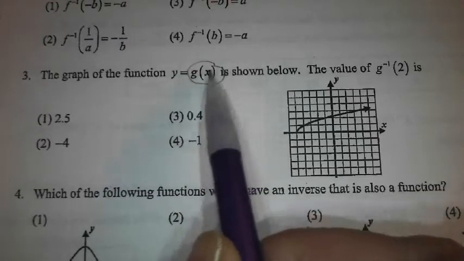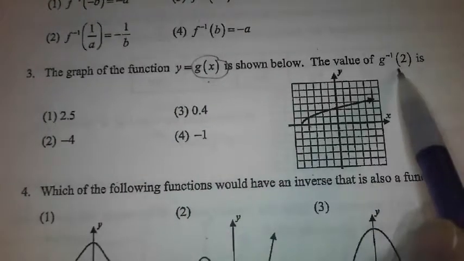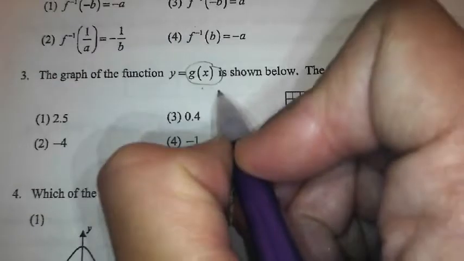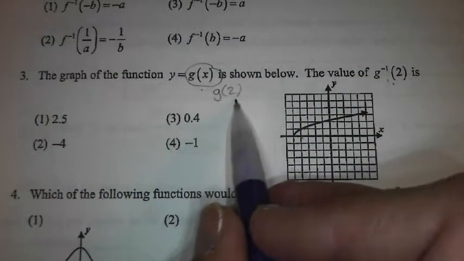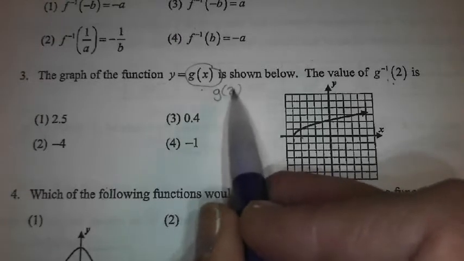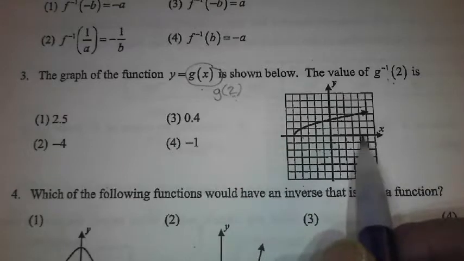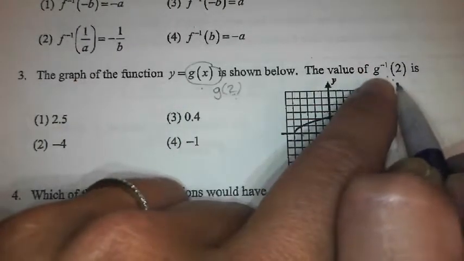We're given g of x, and we're shown a picture of g of x, yet we're asked about the inverse of g. So if you were asked for g of 2, that would have been much more straightforward, right? Much to your liking. If we were asked for g of 2, we're being given our x coordinate and then just asked for the y coordinate. Okay? But we're asked for g inverse of 2.